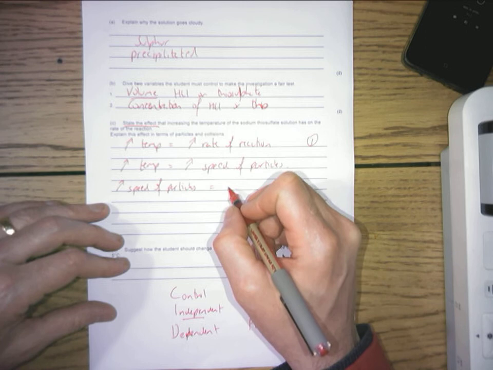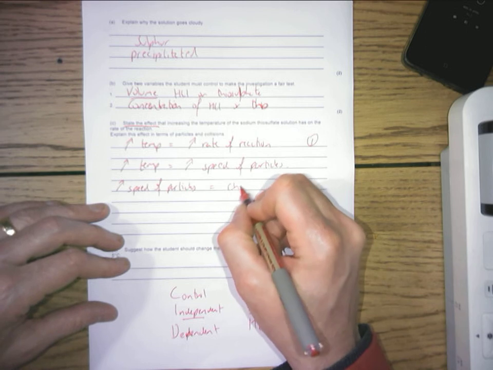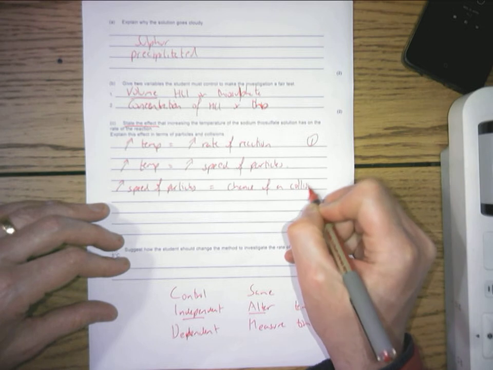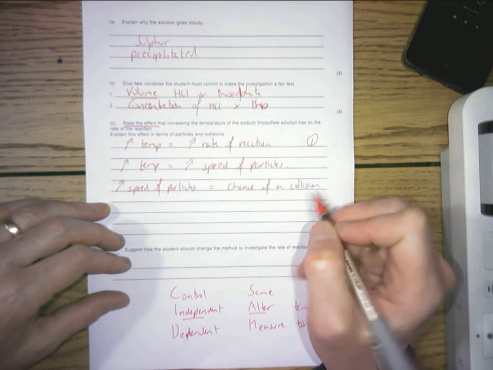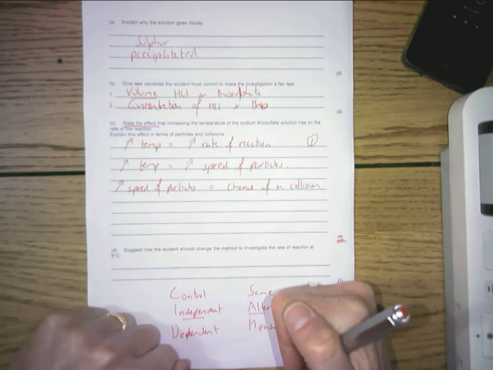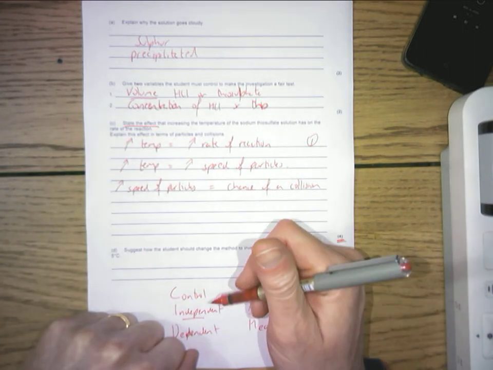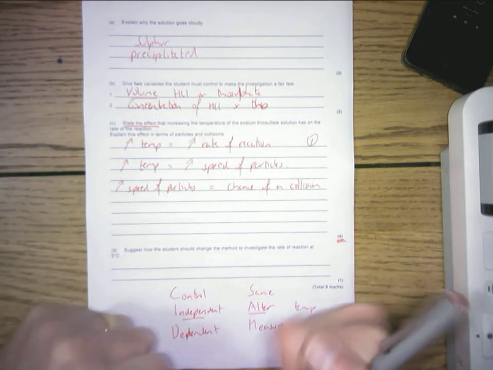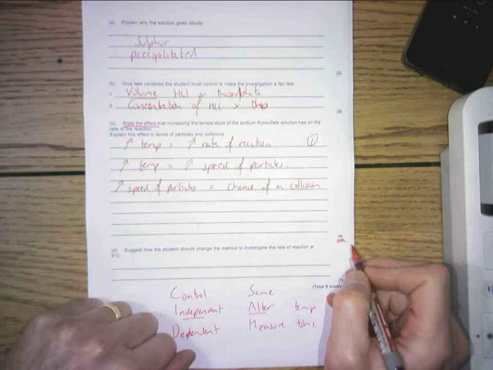it means an increase in the chance of a collision. Right? And because reactions require particles to collide with one another. Right? If they're moving faster, just like cars on a motorway, there's a greater chance of them colliding with one another. Still a mark to get.